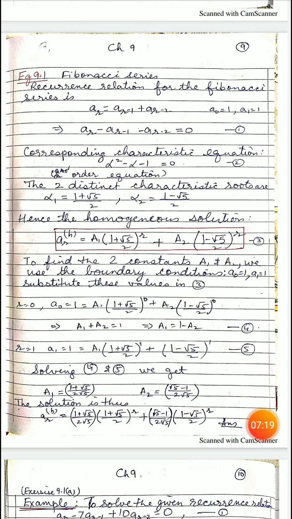But in certain cases, if they ask you just to find the homogeneous solution, you would find the values of your constants, a1 and a2 in this case, by using your boundary conditions.